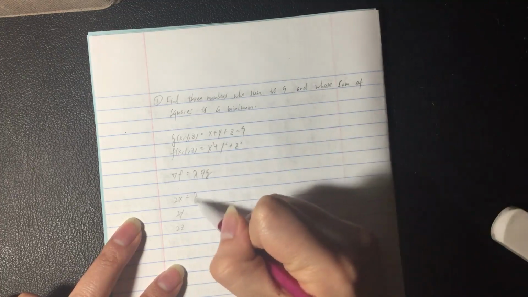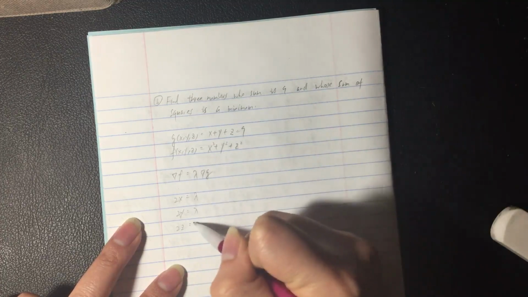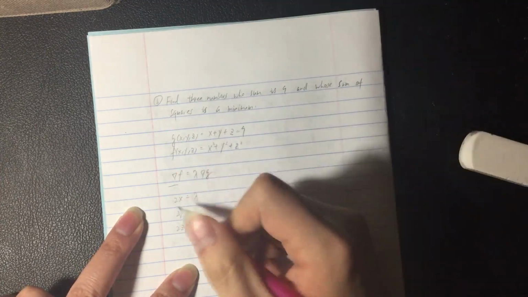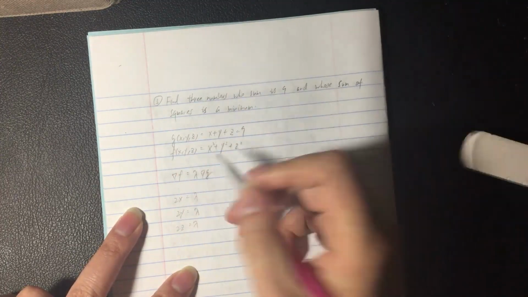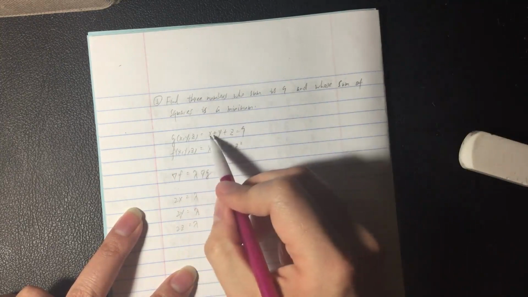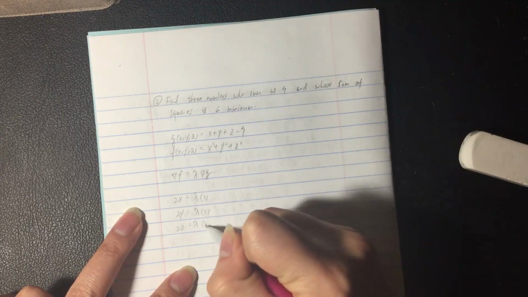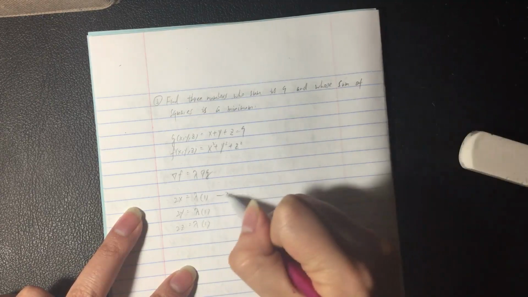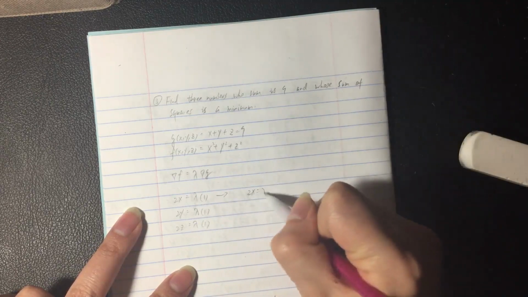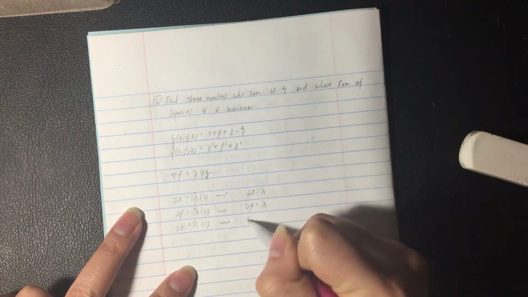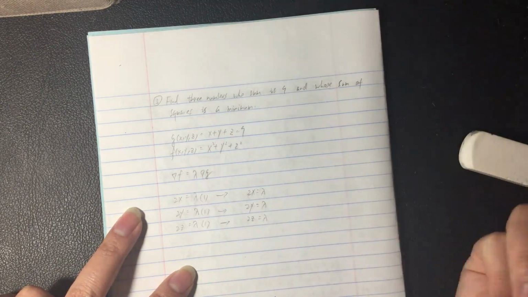That equals lambda times the gradient of g. Next, let's find the gradient vector of g. Take the partial derivatives with respect to x, y, z. I have 1, 1, 1. Then that can be rewritten as 2x equal to lambda, 2y equal to lambda, 2z equal to lambda.